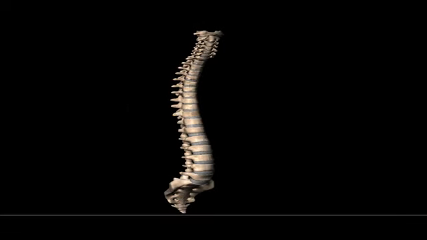So let's take a minute and talk about the articulations, and specifically about the articulation between the bodies of the vertebrae, which is a cartilaginous joint and separated by the intervertebral disc. So that is an example of the intervertebral disc between each of the vertebrae. Okay?